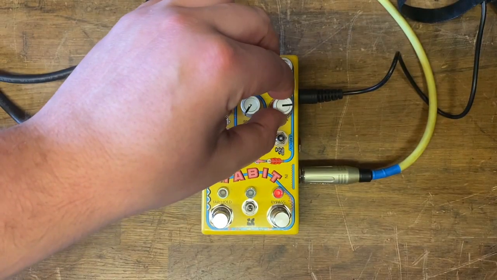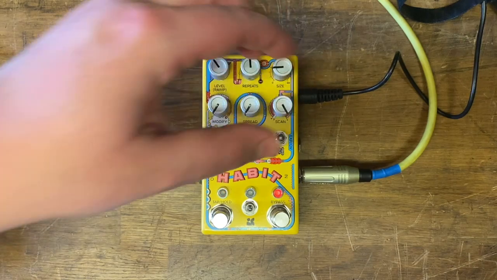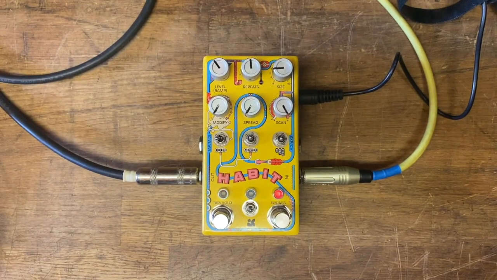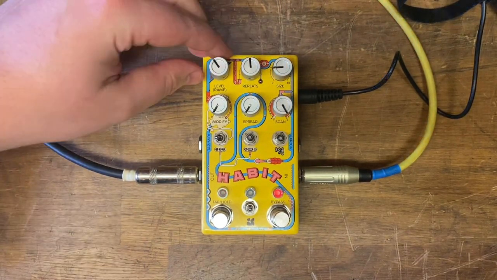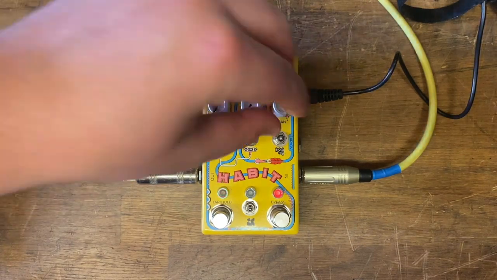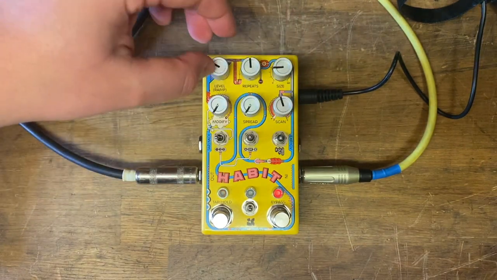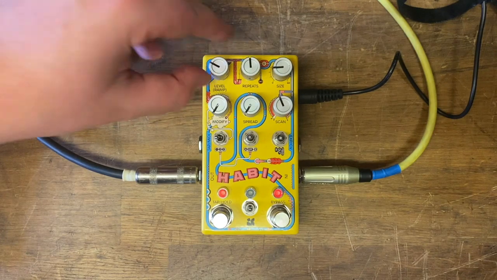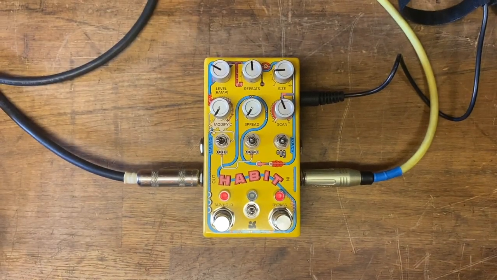So it gets quite experimental, especially once you start pushing it. But what we found was that if you have the level down quite a bit, you can just sprinkle in little bits and bobs.